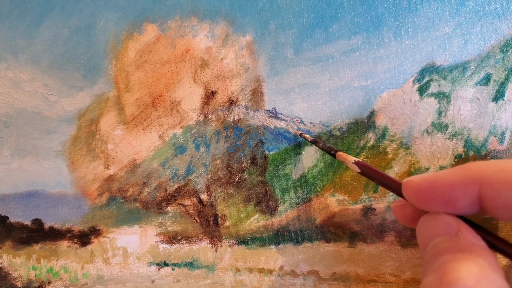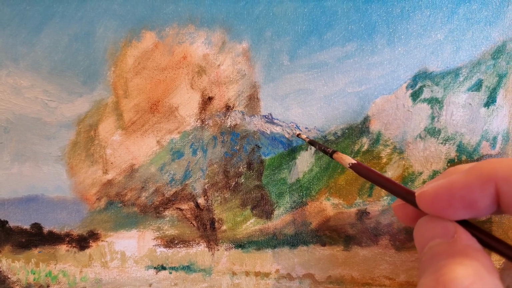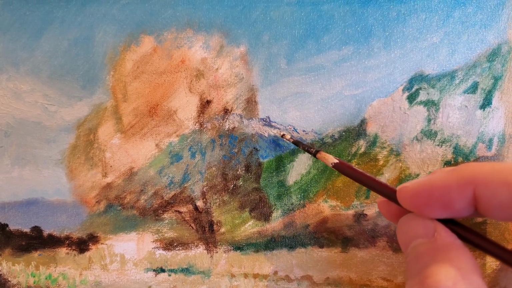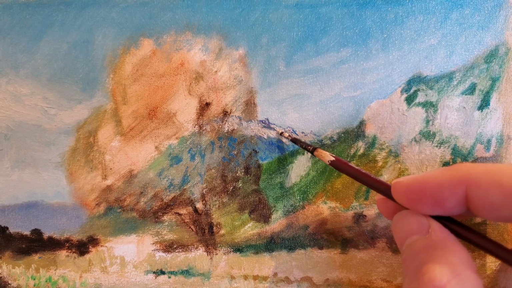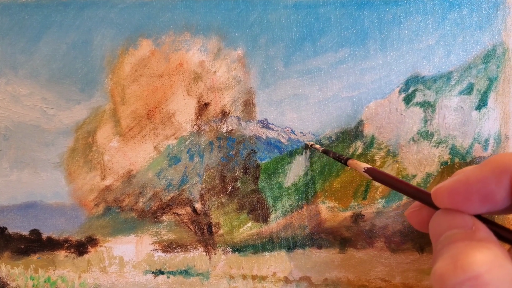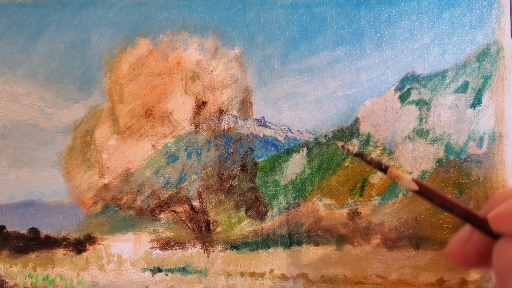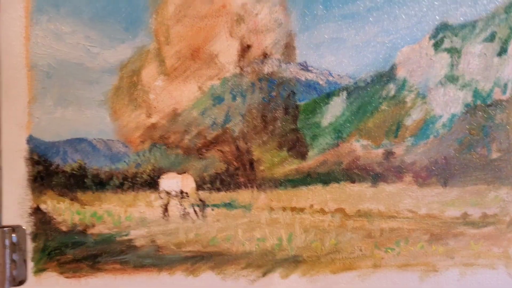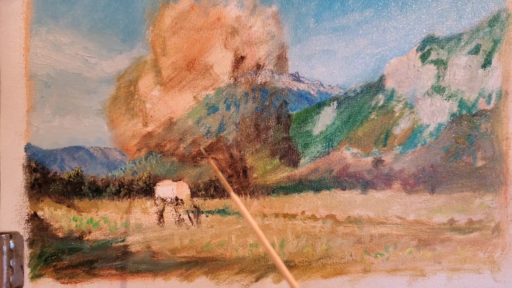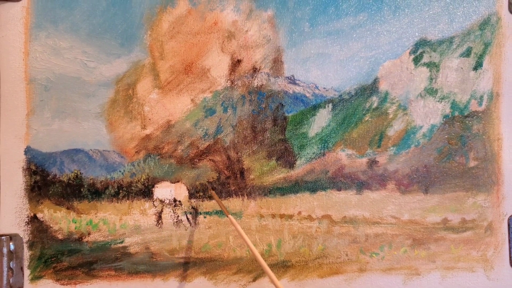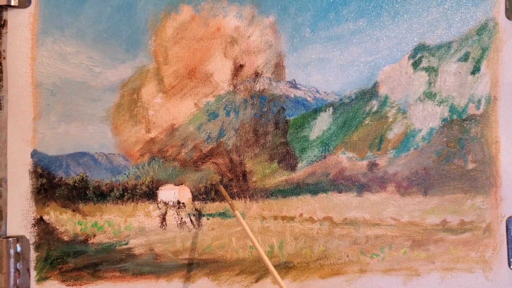Here, when it comes to a mountain that is in the middle ground, let's say, you can see that it is behind the tree. So I'm working that mountain behind the tree, because later when I render the tree, that's going to be some sort of transparency, and we always want to keep those details in the background.